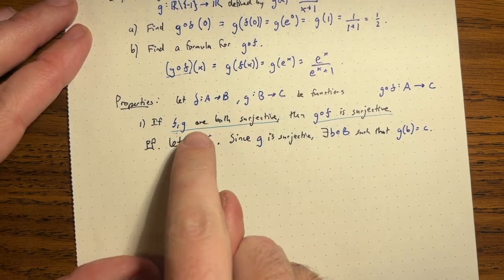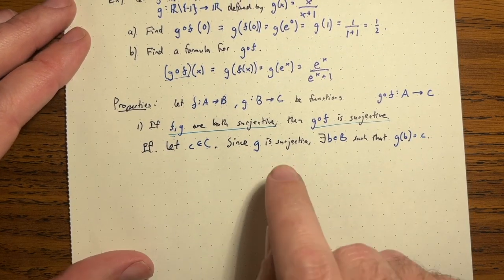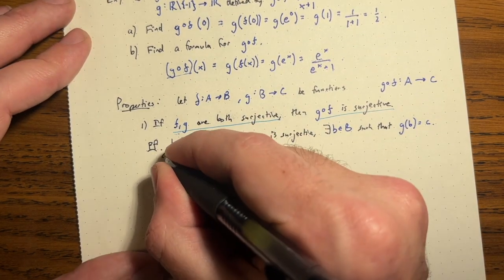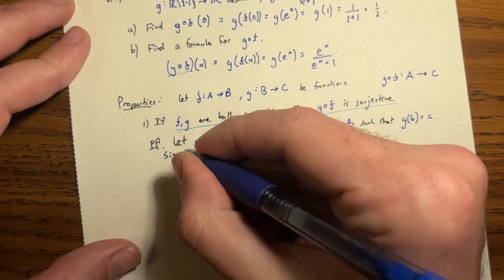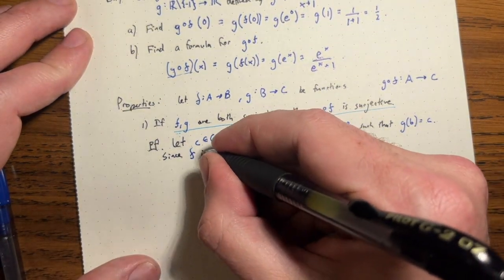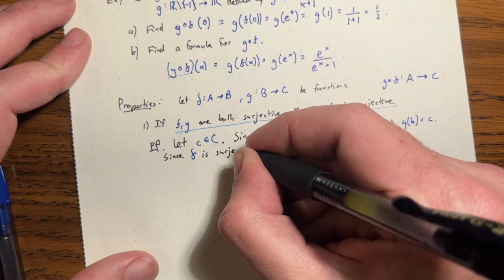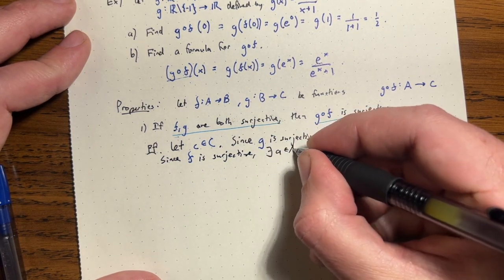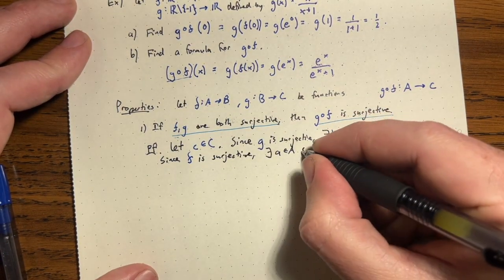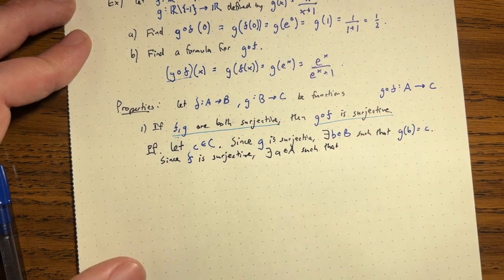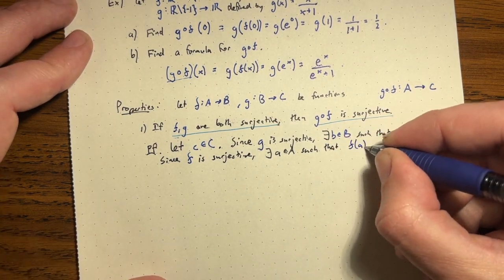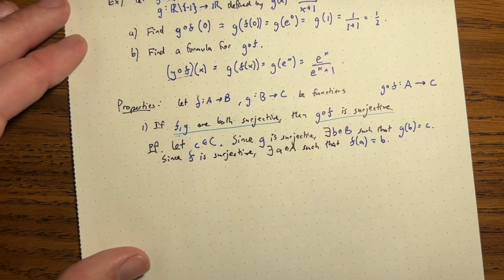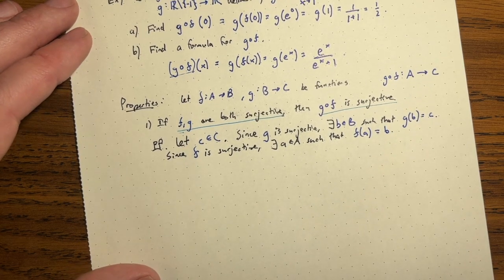Let's use the full power of this assumption. We know that f is surjective, right? And we have an element over here in B, that little b. So since f is surjective, we know that that element gets hit by something. So since f is surjective, we know that there exists an a in A such that f of a equals b, okay? But this essentially proves it. Why does that prove it?